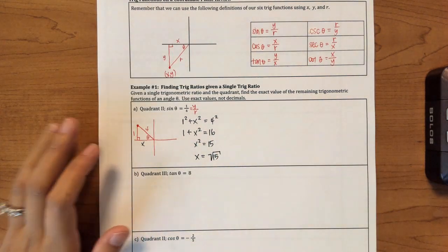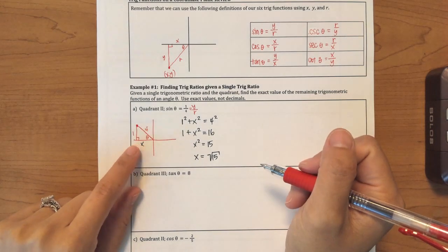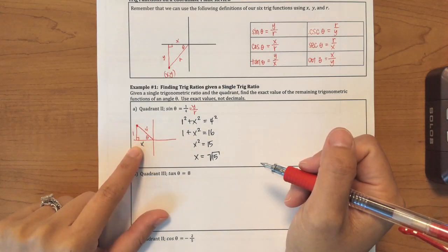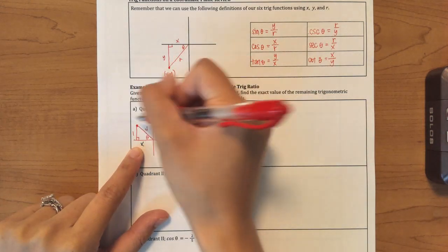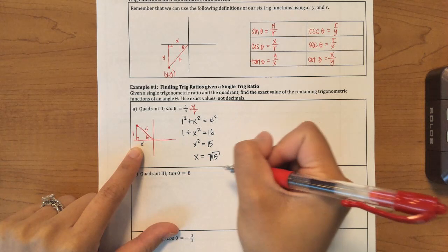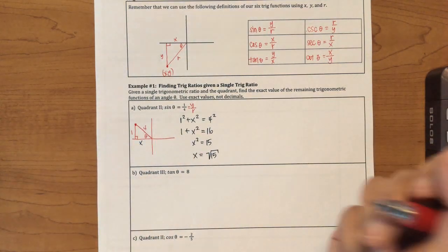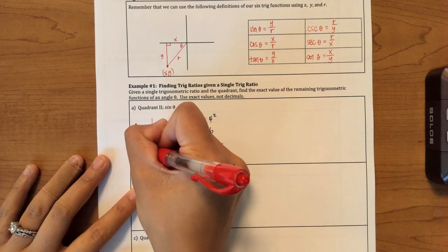Up until now, we've been using positive lengths, right, for x, or y, or r. The problem now being that this is going in the negative direction, right? So in quadrant 2, because I've told you it's in quadrant 2, my x needs to be negative. This is a negative number.